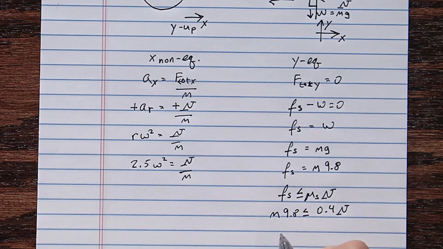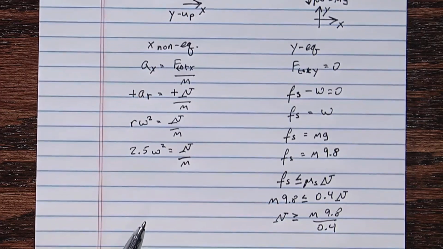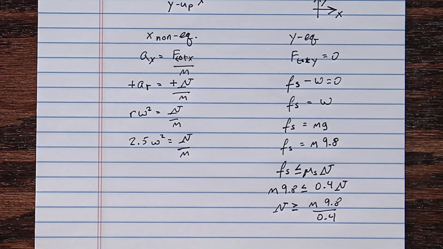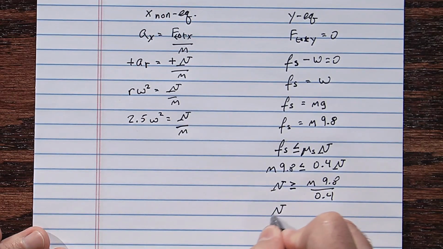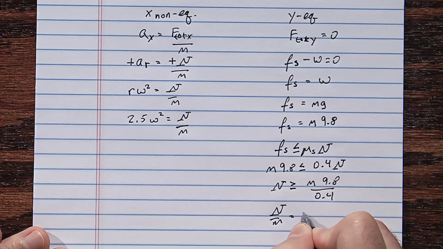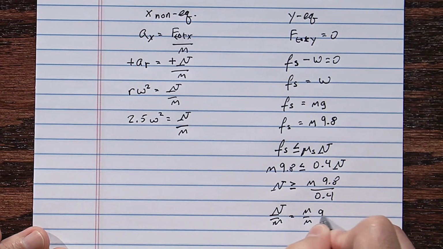And that tells us that the normal force has to be greater than or equal to mass times 9.8 divided by 0.4. Now, over here we need the normal force divided by the mass, so we'll divide both sides of this by the mass. Normal force divided by mass is equal to mass divided by mass times 9.8 over 0.4.